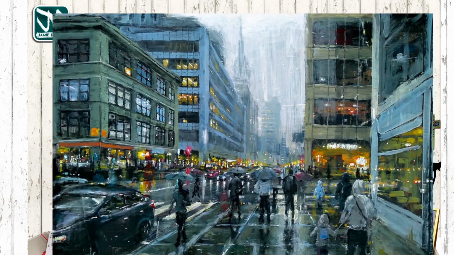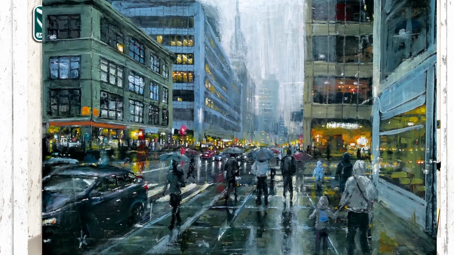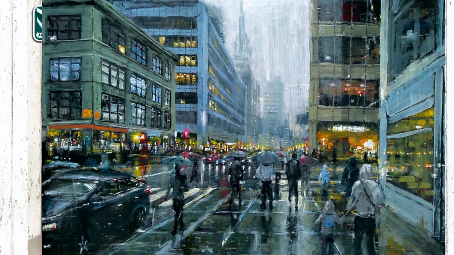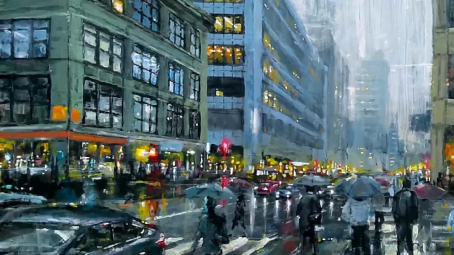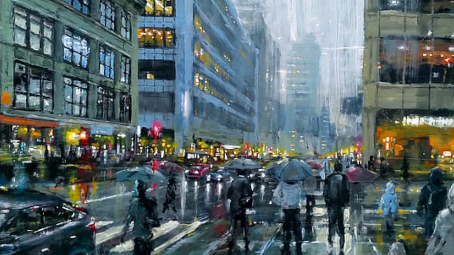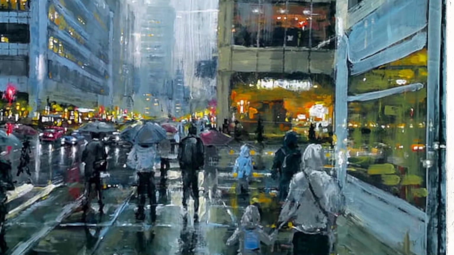And in the foreground, you can see the strap around the man's waist or shoulder there, the umbrellas, the details of the car. But as we go further back into the background, the artist has not put in quite as much of that detail. So the lighting in the shop window there.